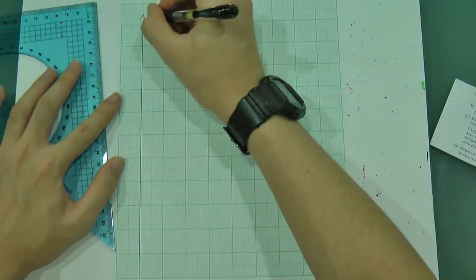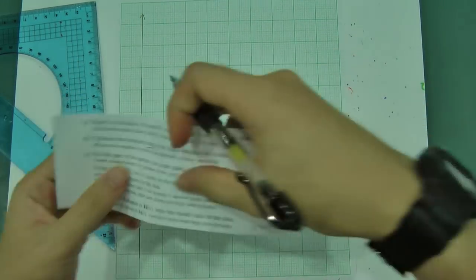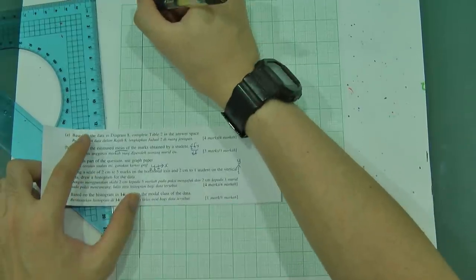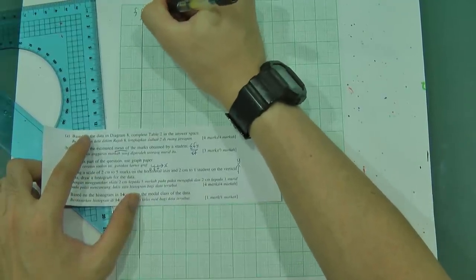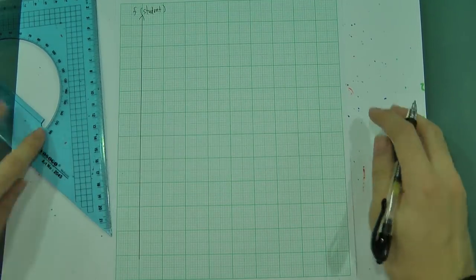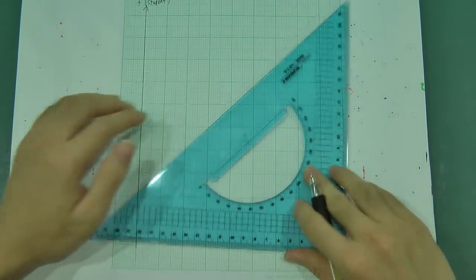My vertical axis will be what they mentioned over here. Vertical axis will be students. You can write frequency, bracket, students. And over here, my x-axis will be how many marks they have.